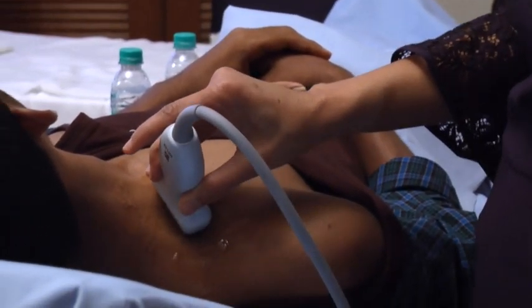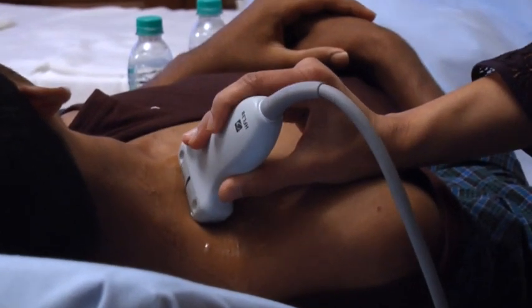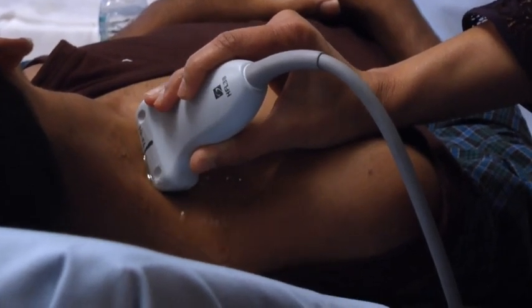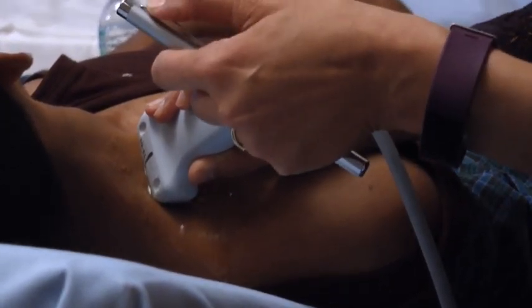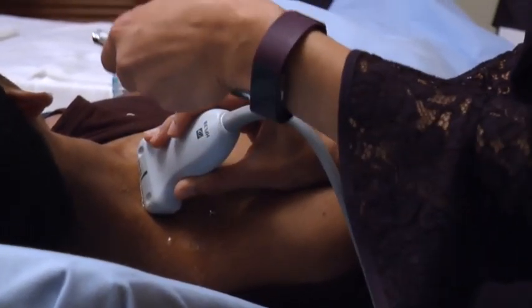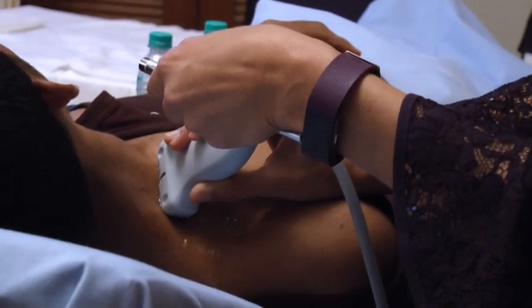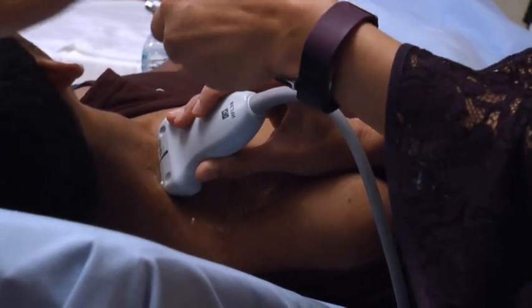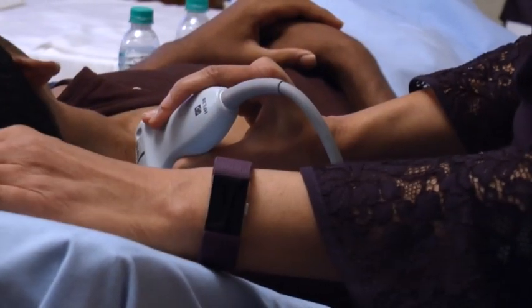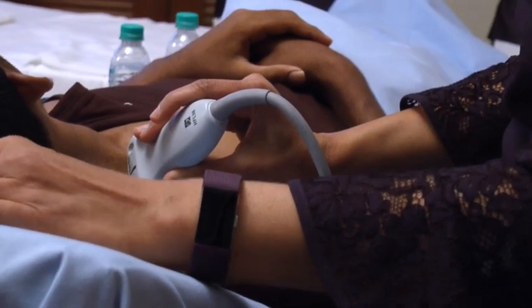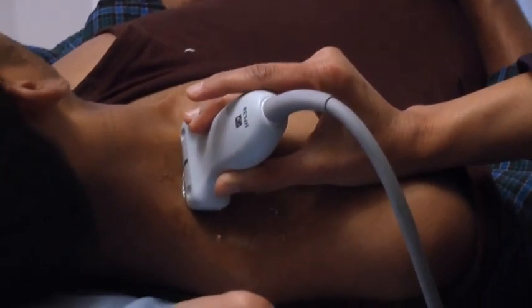So as you scan up in the interscalene groove, you can see the two scalene muscles there. So there we go. Your anterior scalene muscle, your middle scalene. Middle scalene, anterior scalene, and your brachial plexus is sandwiched in between the two scalene muscles.